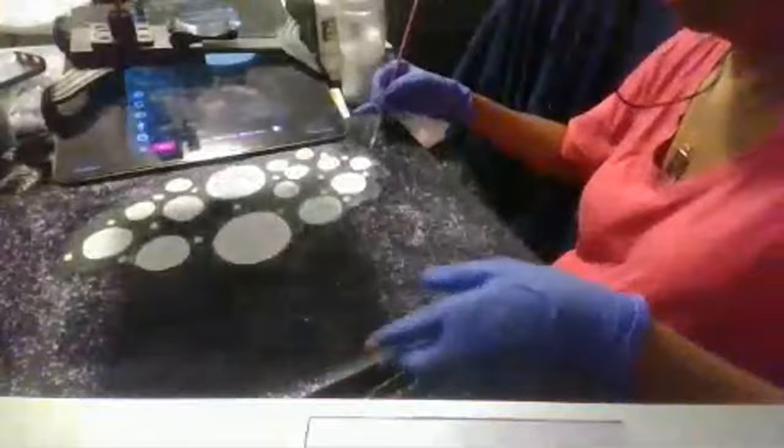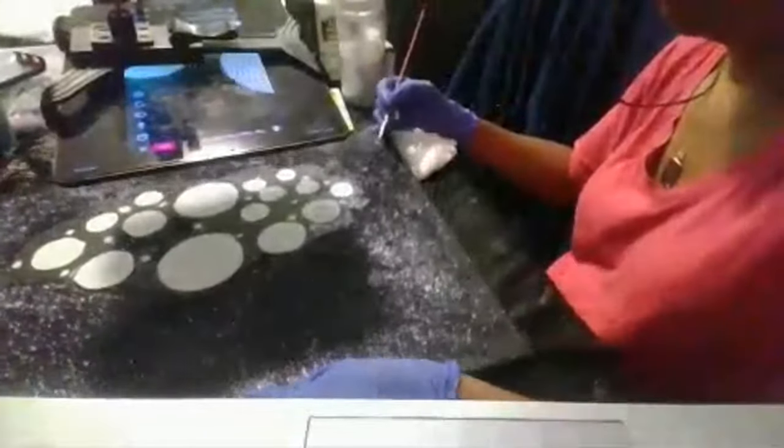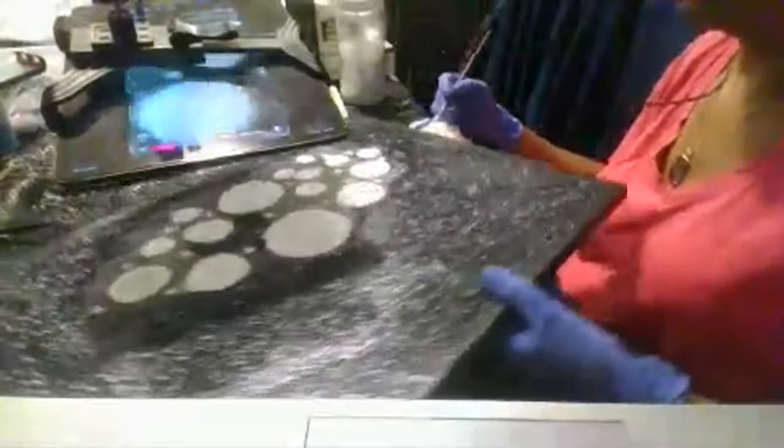I'm going to turn the painting here this way. Yeah, that doesn't help at all.